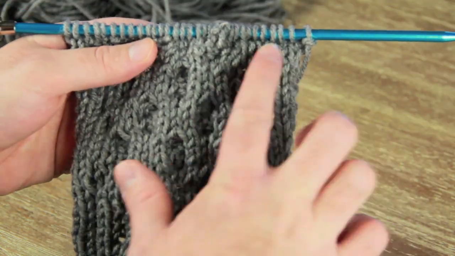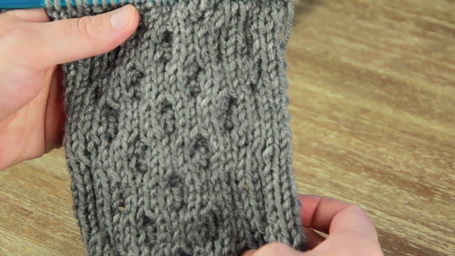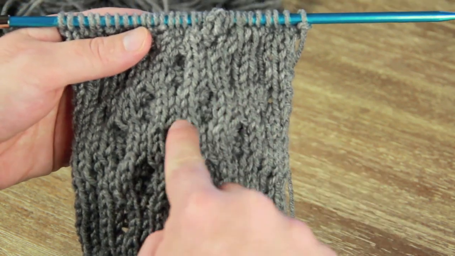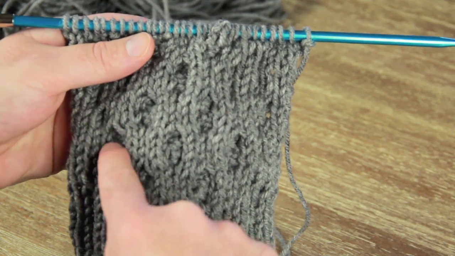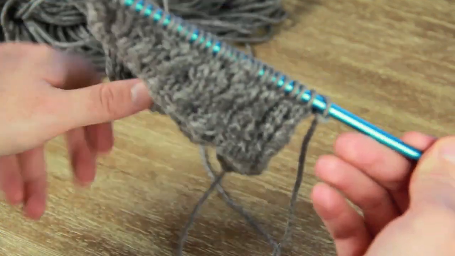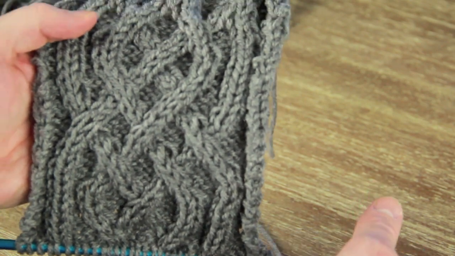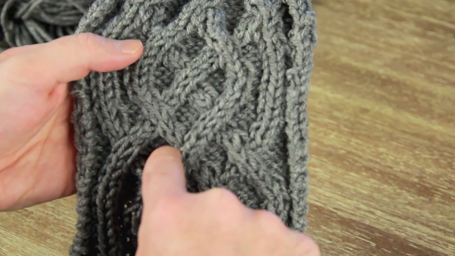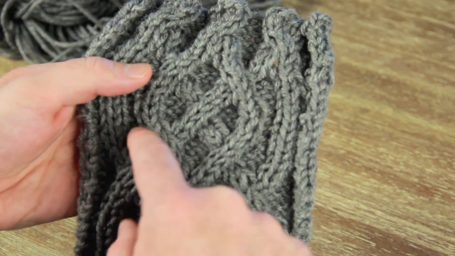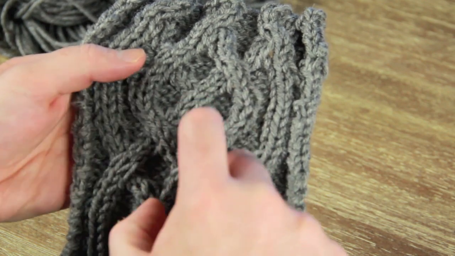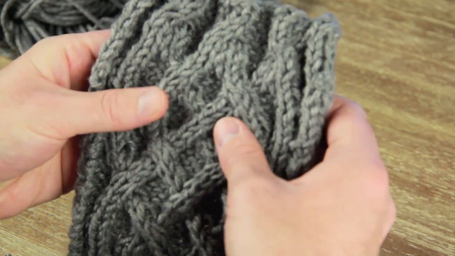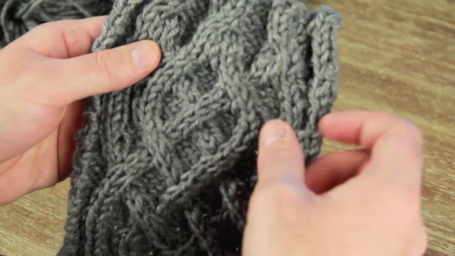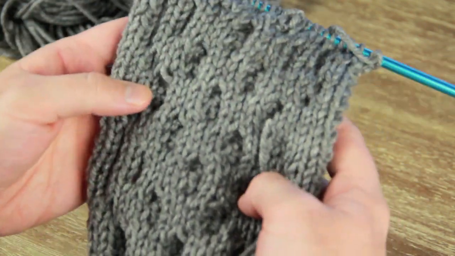In this case, the back side is almost completely stockinette stitch, and then I've got these little holes of reverse stockinette stitch, because on the front side it's almost the exact opposite. I have a lot of reverse stockinette stitch that these cables are laying on top of, and only a couple parts where it's pure stockinette stitch that shines through on the back.